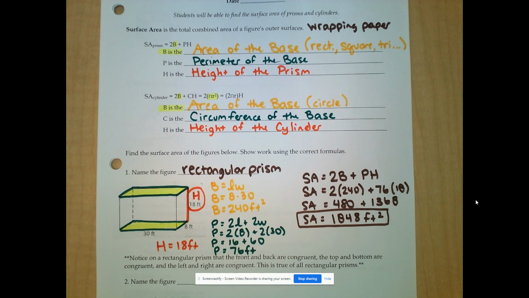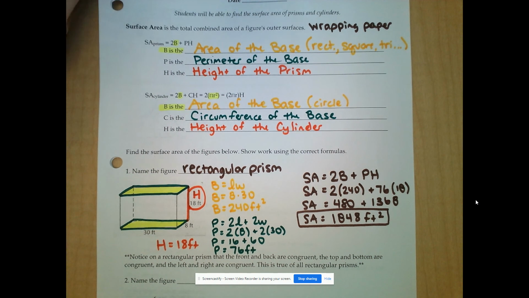So we collect a lot of information so that we can use the surface area formula. Notice on a rectangular prism that the front and back are congruent, top and bottom are congruent, and the left and right are congruent. This is true of all rectangular prisms.